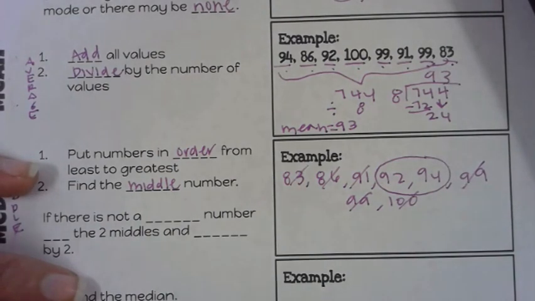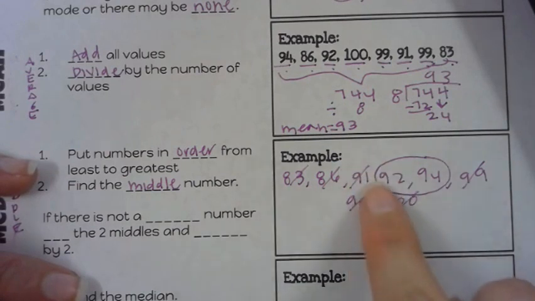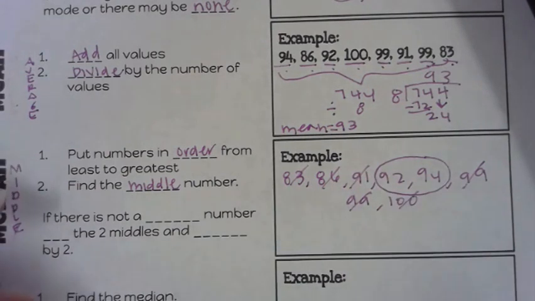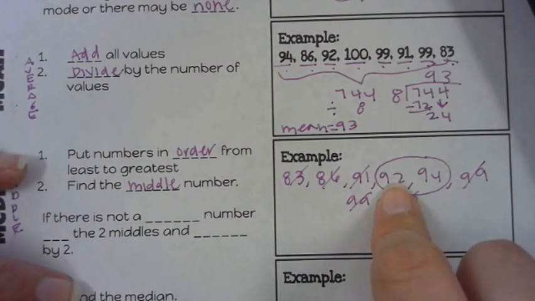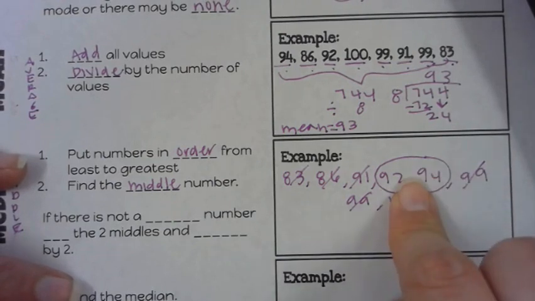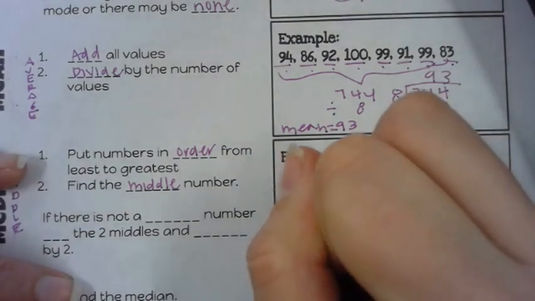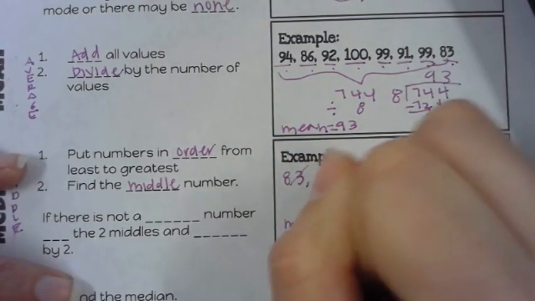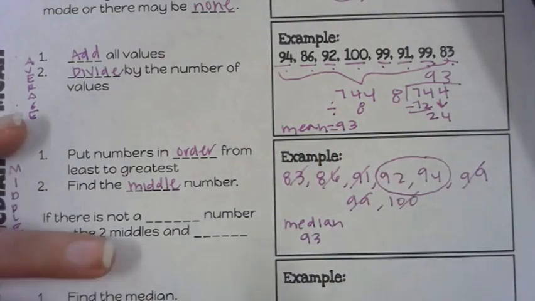So now for this one, the numbers may be a little far off. So there's two options. I know that this is 92, this is 94, and I know that 93 is in the middle. So I know that my median is going to be 93. But it's not always going to be that way.